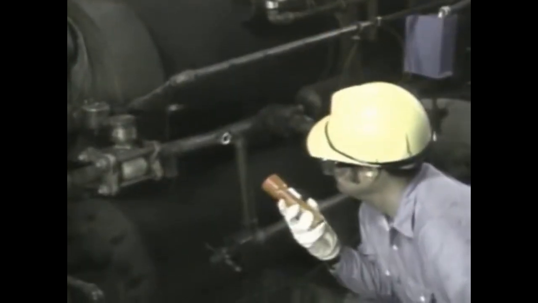Now, there may be other indicators you should check to ensure that a system is operating properly. For example, sight glasses on the receiver outlet can be used to check the flow of refrigerant.